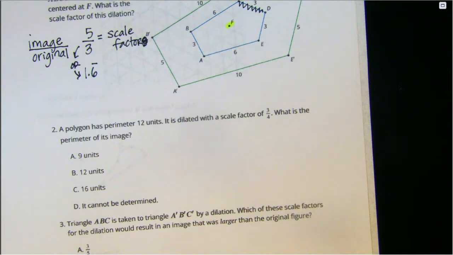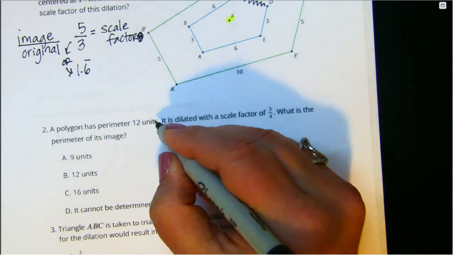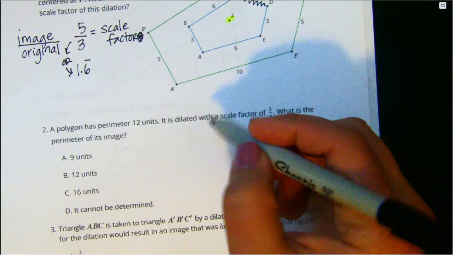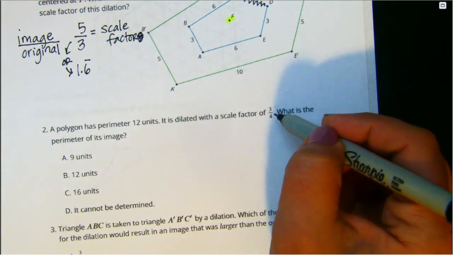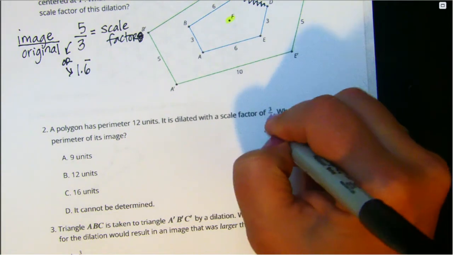All right, number 2. A polygon has perimeter 12 units. It is dilated with a scale factor of 3/4. What is the perimeter of its image? So we've got some polygon, and when you walk around it, it's 12 units. We know it has been dilated by 3/4. So that means the new shape is smaller. 3/4 is 0.75.